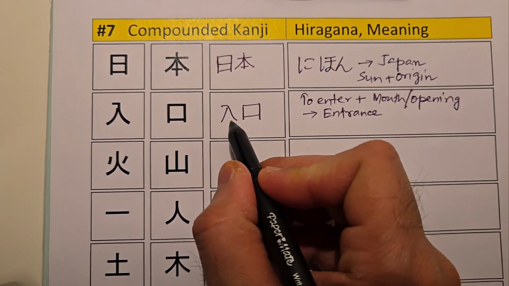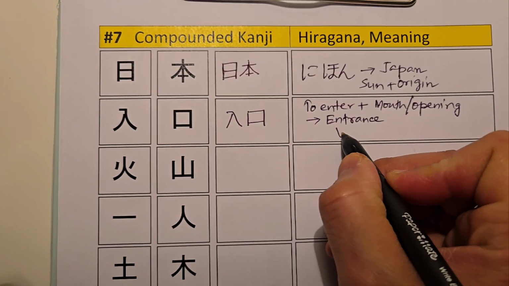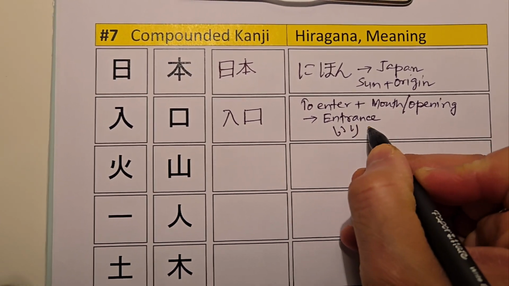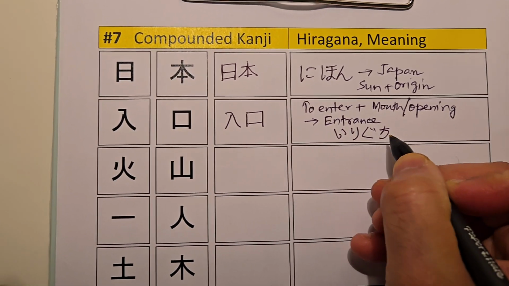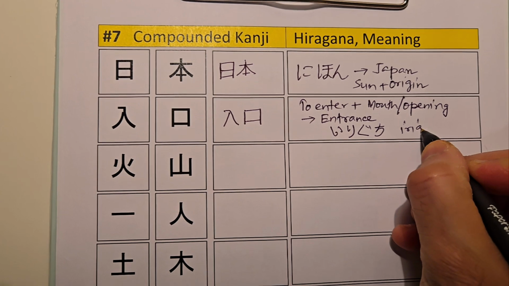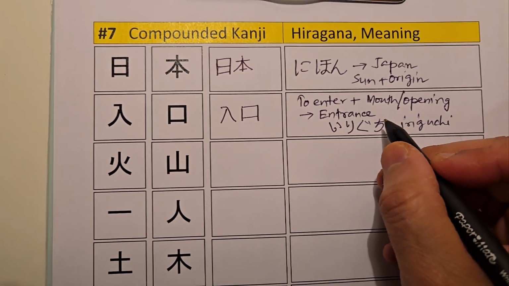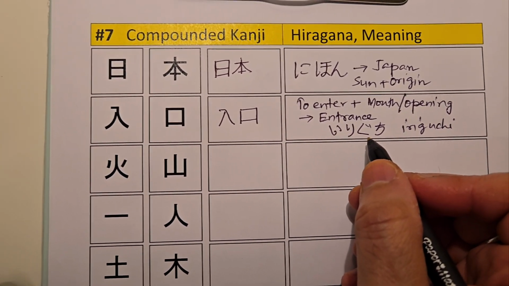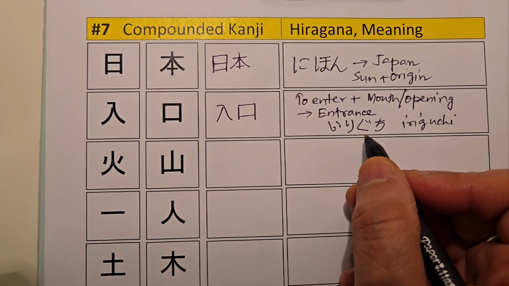So that's why this is iriguchi. Iriguchi is the entrance of a building or any place.